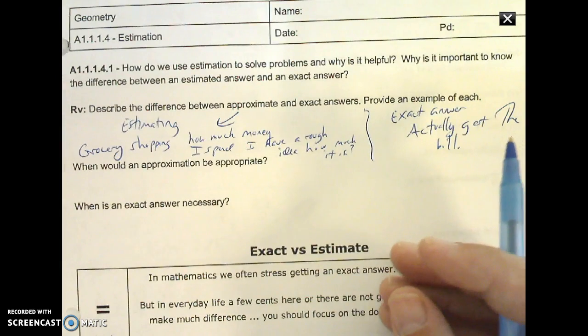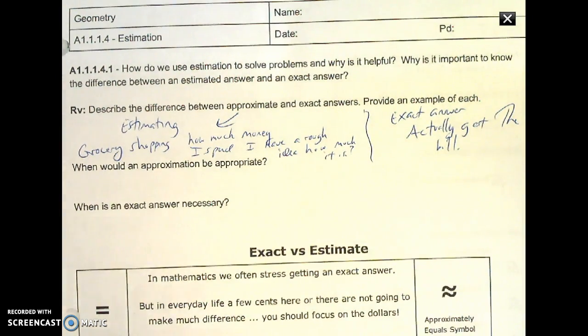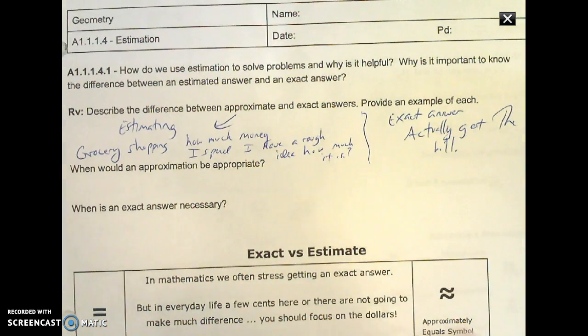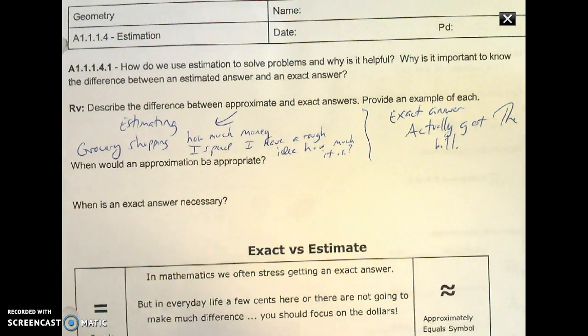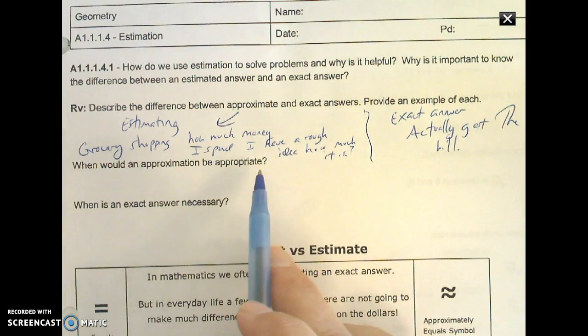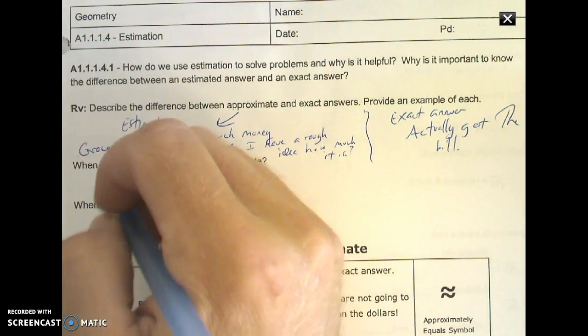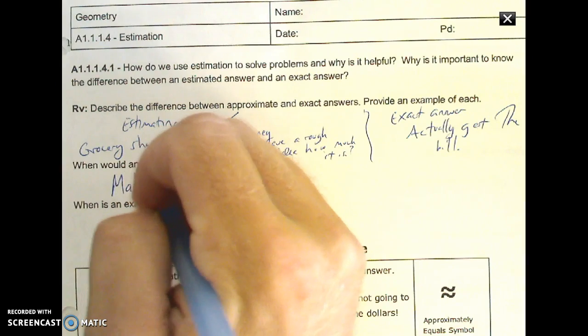There's tons of other things like how much did you run today? If you have a Fitbit like I do, that tells you exactly how much you walked or how much you ran. But if you just guess, oh, I think I walked 5 miles a day, that's all. When would an approximation be appropriate? Again, when you're making educated guesses.